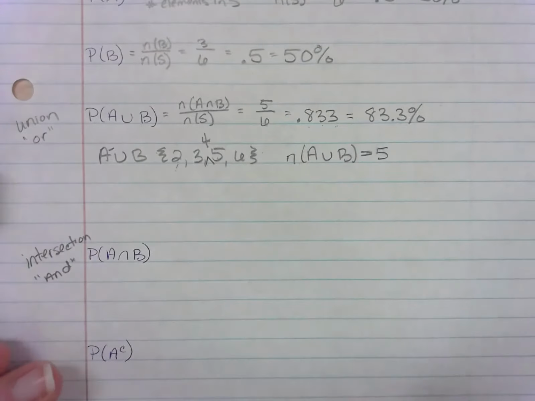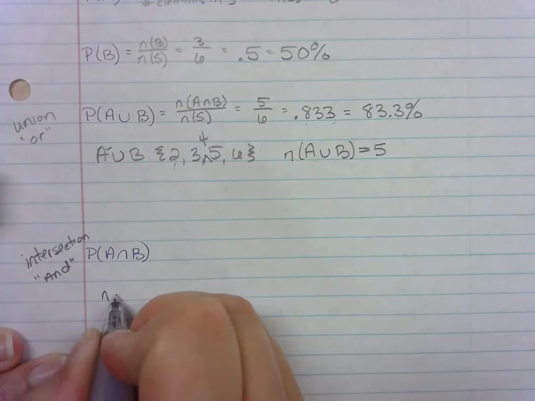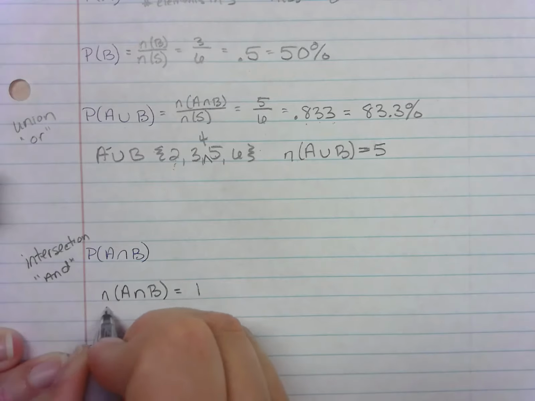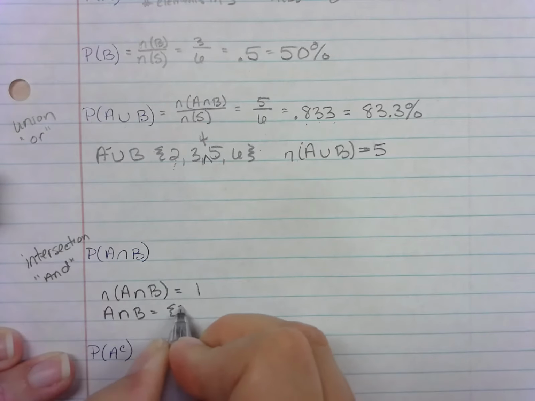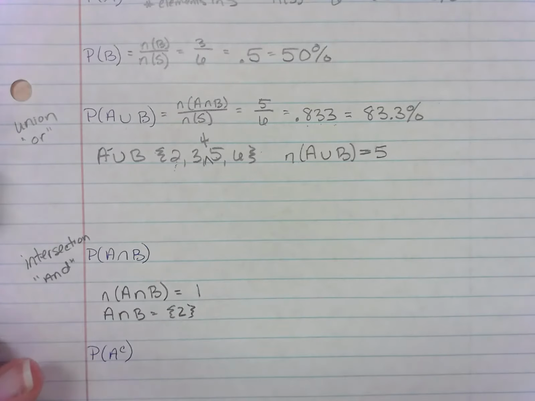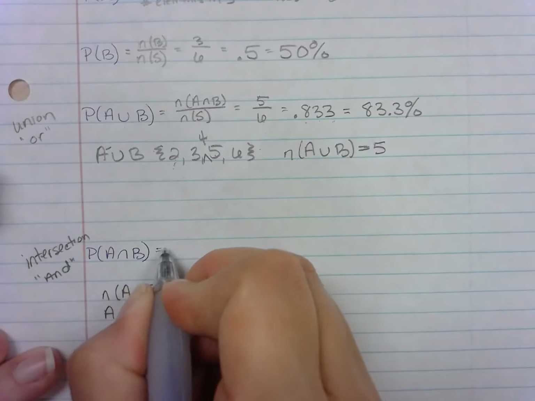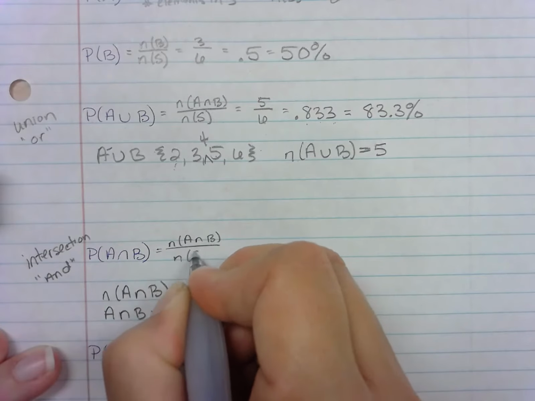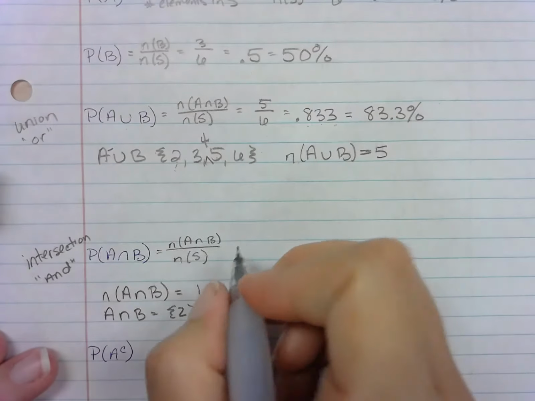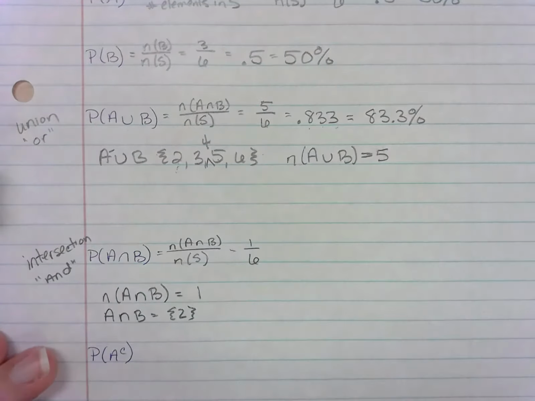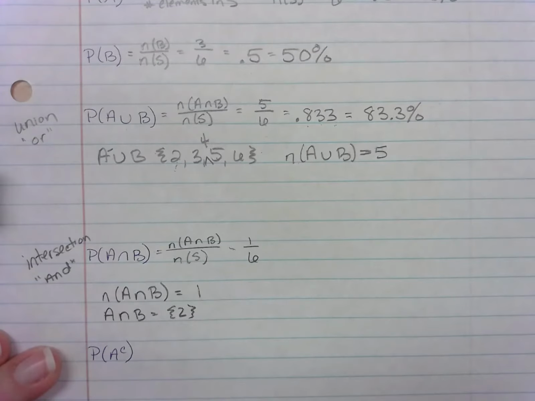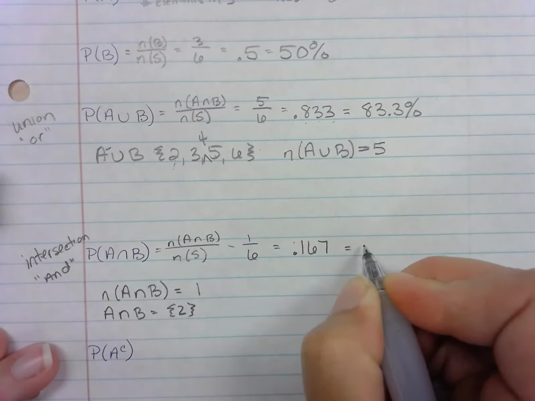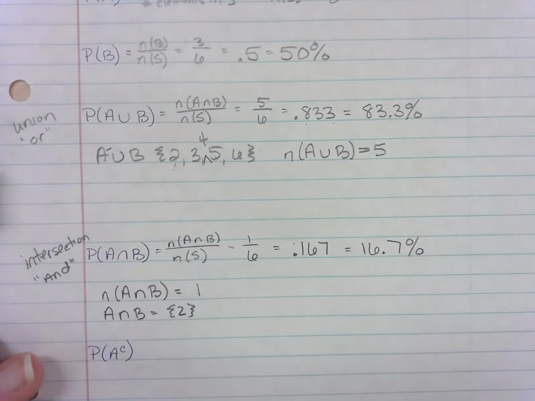The only thing, the intersection of event A and event B, is a 2. That's what they share. So if we were going to come down here and we were going to say, hey, the number of elements in A and B is 1, because the intersection of A and B in set notation is just a 2. That's the only thing that they have in common. So when we do this probability, we're going to say the number of elements in A and B over the number of elements in the sample space. And we're going to find that 1 over 6 is our fraction, and 1 divided by 6 is 0.167, which is 16.7%.